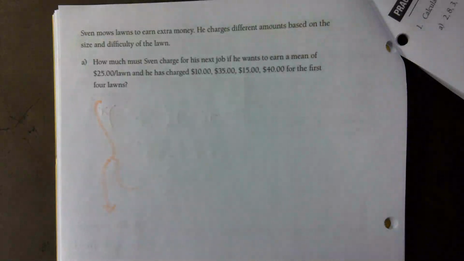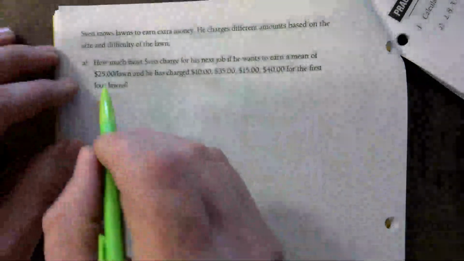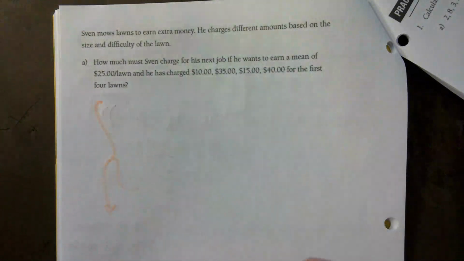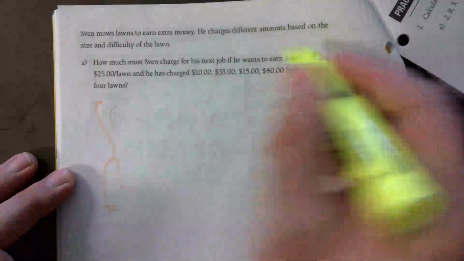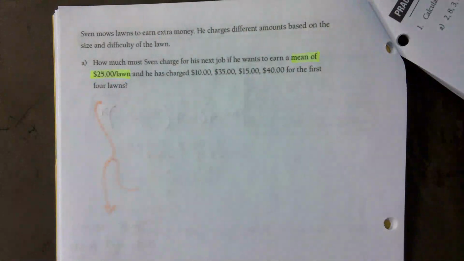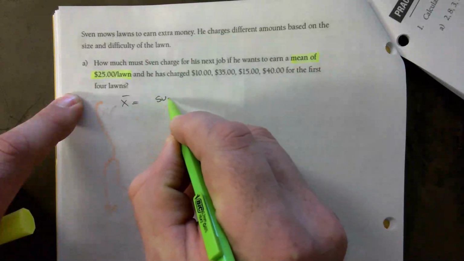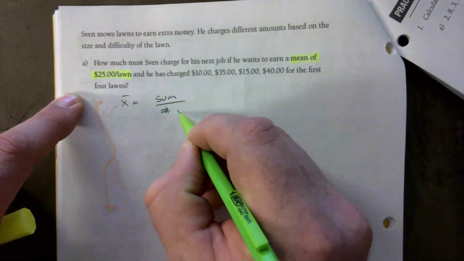So for this one, for a backwards example, how do you know it's backwards? What gives it away? They give you the mean. You don't find the average. You need to find something that's missing to get that average. So think of this right away: it's the sum divided by the number of values.